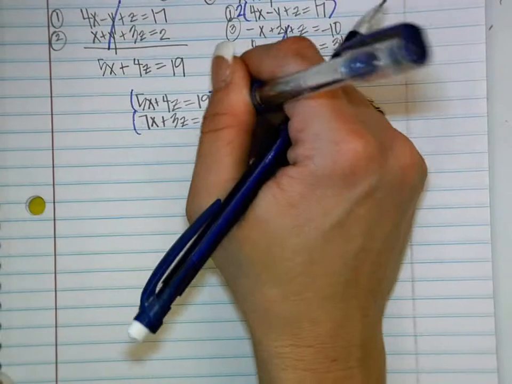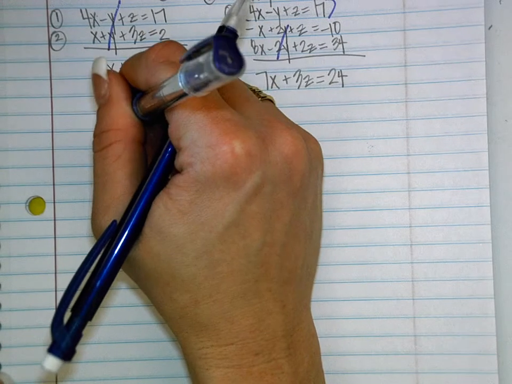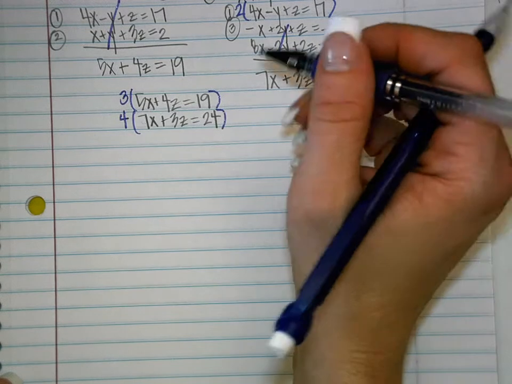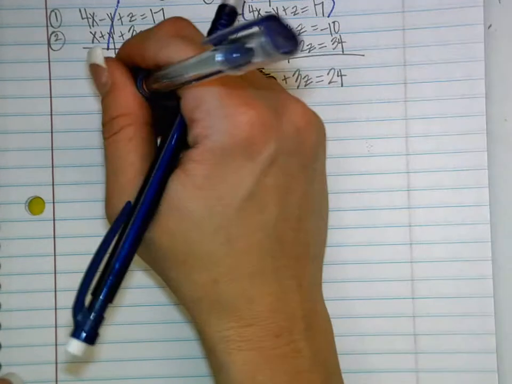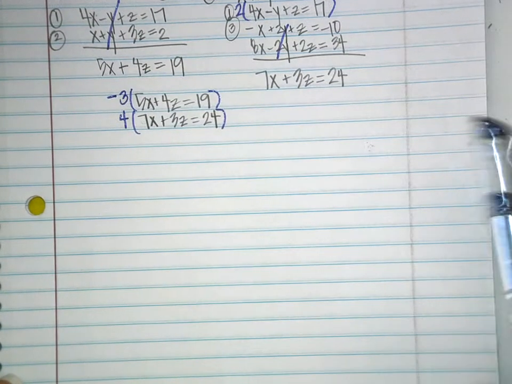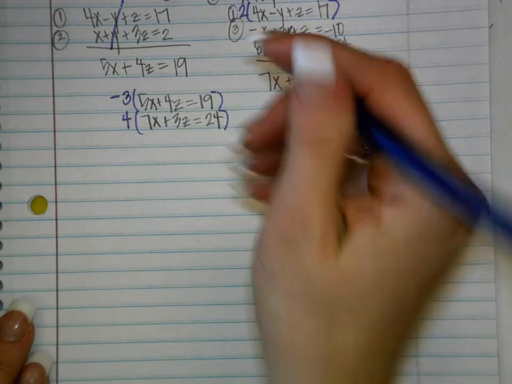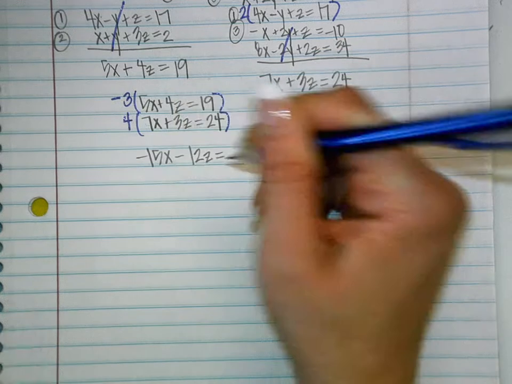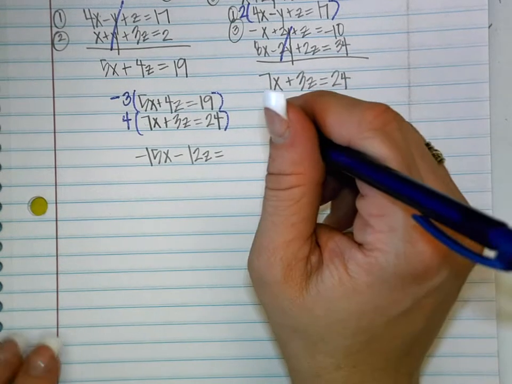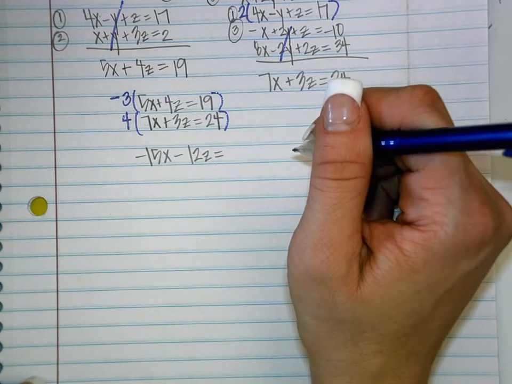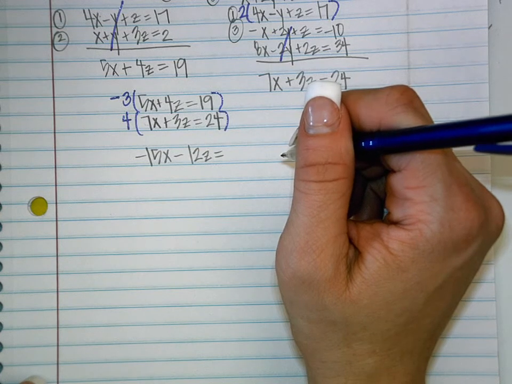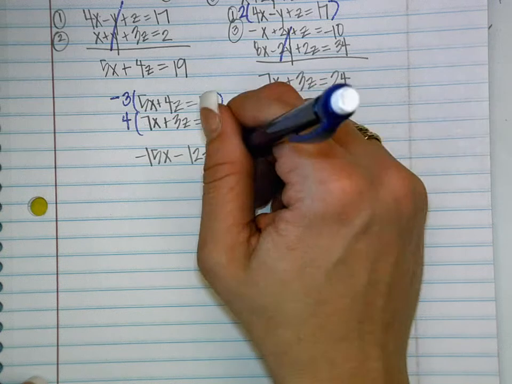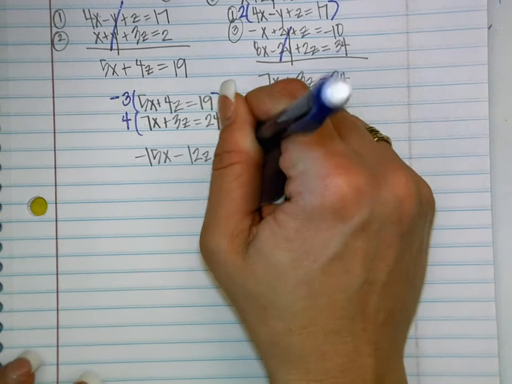A 3 and a 4. What's wrong with that? One of them has to be negative. Doesn't really matter which one. I'm just going to choose the top one to be negative because you want something to cancel, so they have to offset each other. If you multiply these through, we get negative 15x minus 12z equals negative 3 times 19, which gives you what? Negative 57.